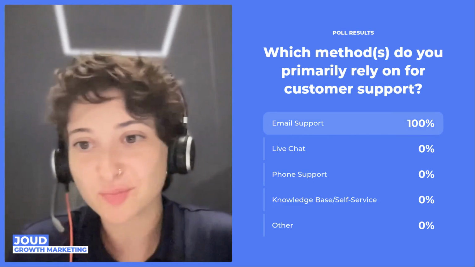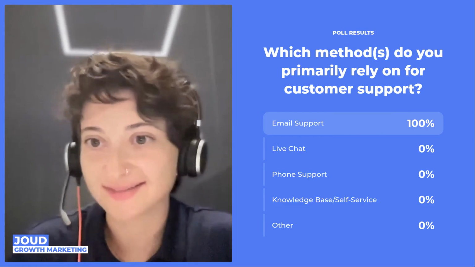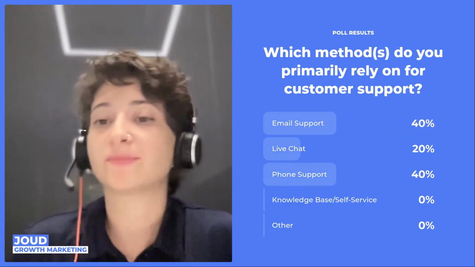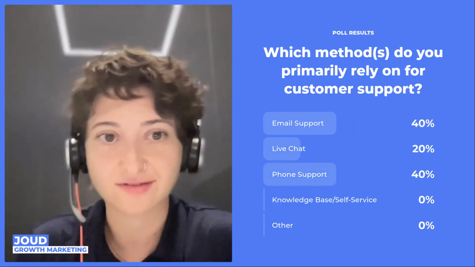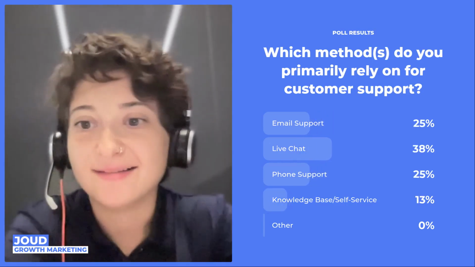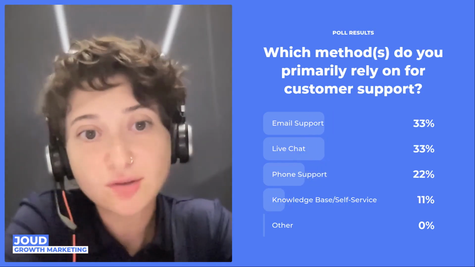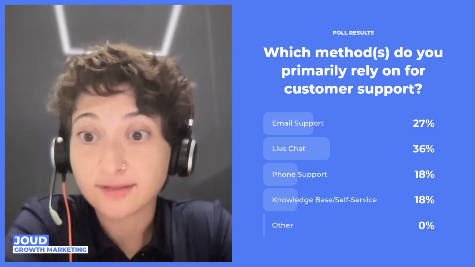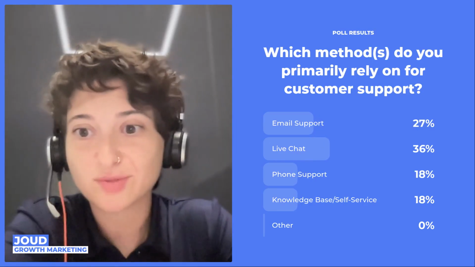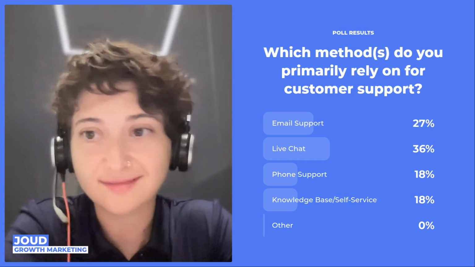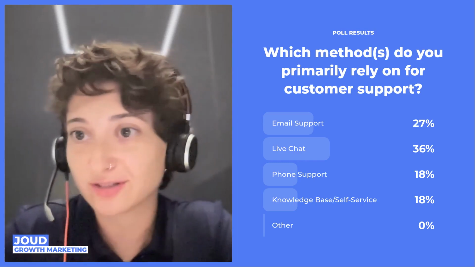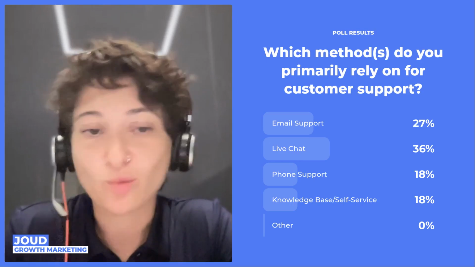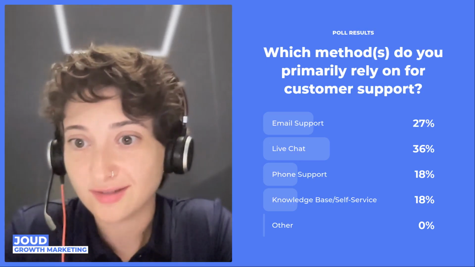So we have email support, which is very standard. We have a live chat, which is a little bit faster. Some phone support, or if you already have a knowledge base or a self-serve, you can do that as well. And if there's any other types of support that you provide, you can also add it in the chat. It would be very interesting to see what other types of methods are being used these days.